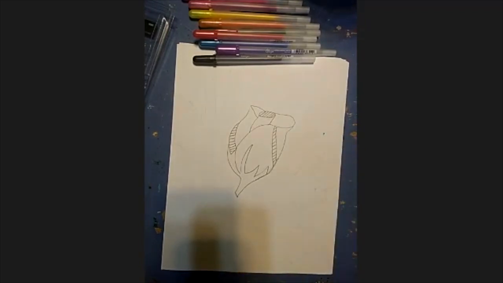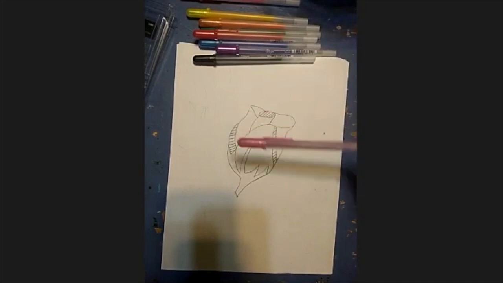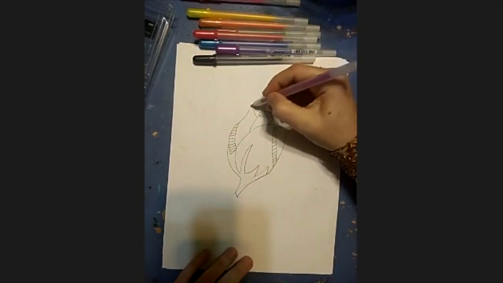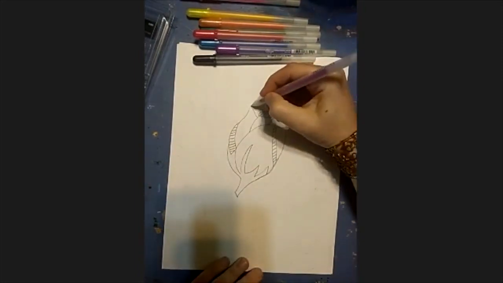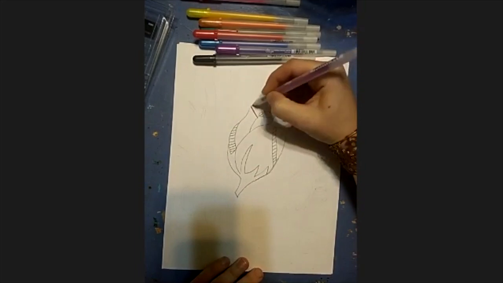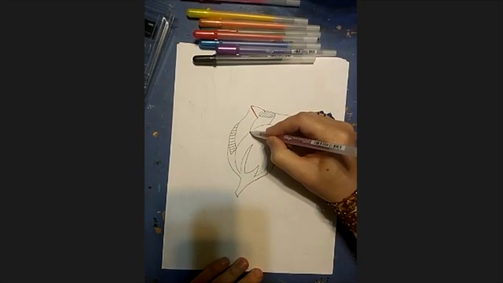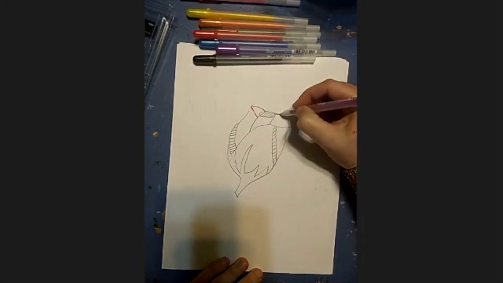And now I'm going to take some pink, and I'm going to go with this shade of pink right here from my gel pens. And take out the plastic. Oh my gosh, don't forget the plastic. And outline that. Now, this is actually a lot brighter than the other one, which is fine. I'm just going to get something deeper. And I'm going to go over my black lines.